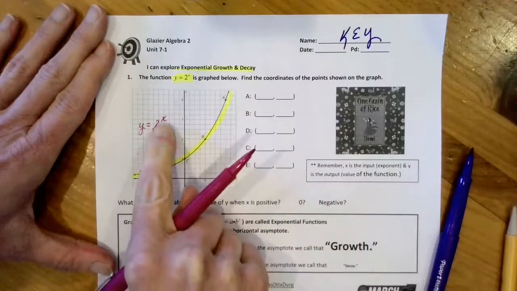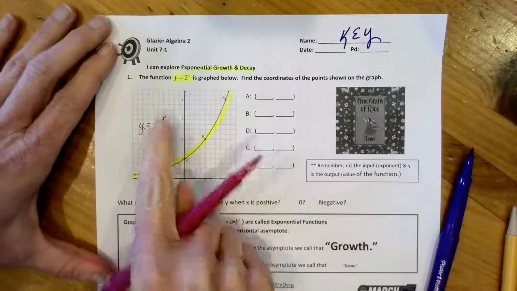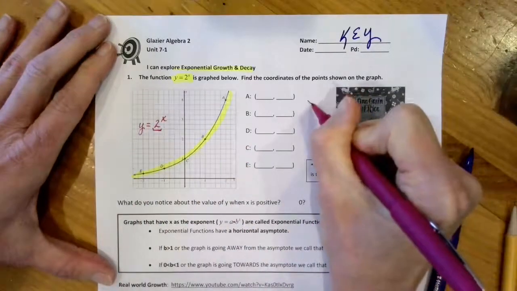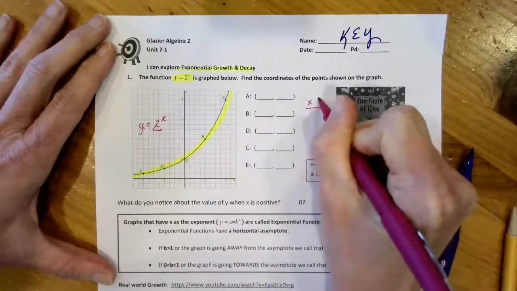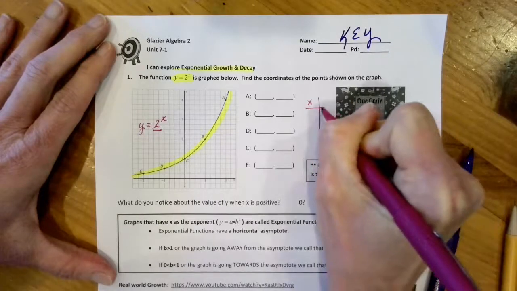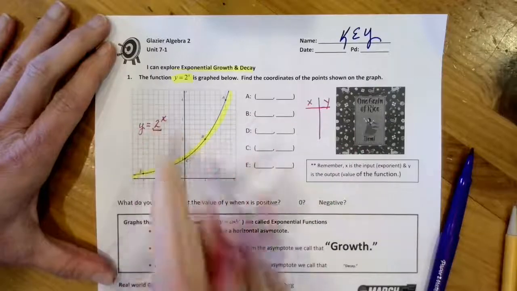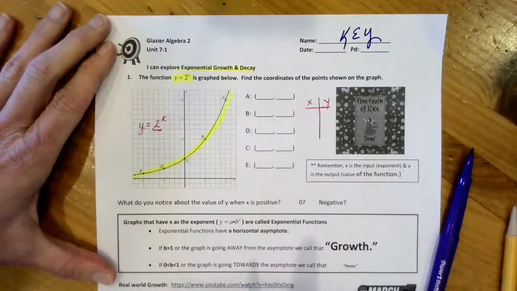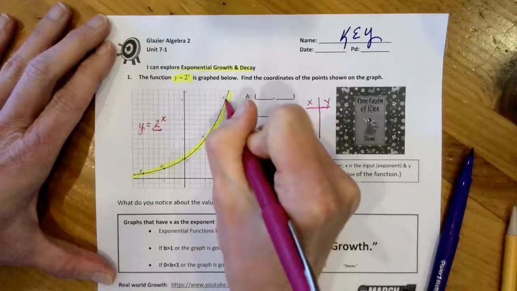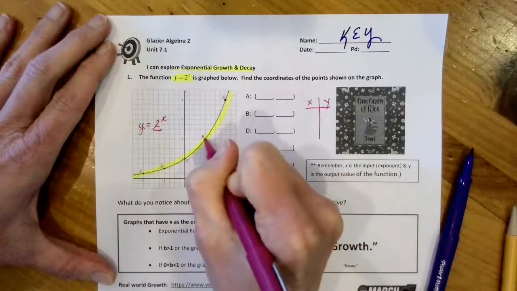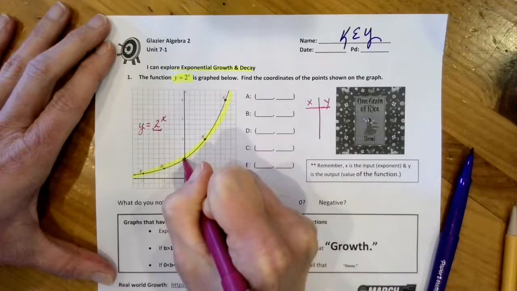So what I want you to think about is that x, when we talk about an XY ordered pair chart, that x is in the exponential position. That's in the position of the exponent. So it's interesting when you look at different ordered pairs on this graph.